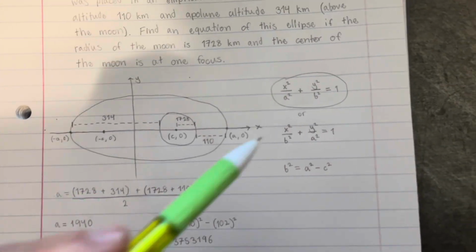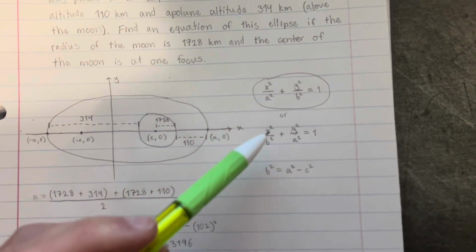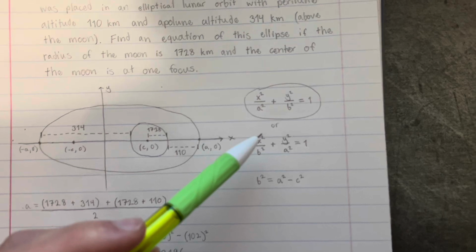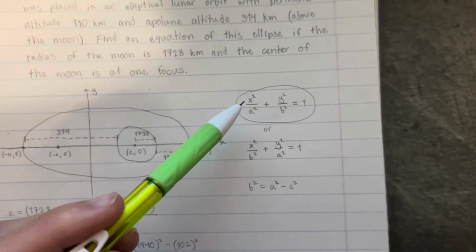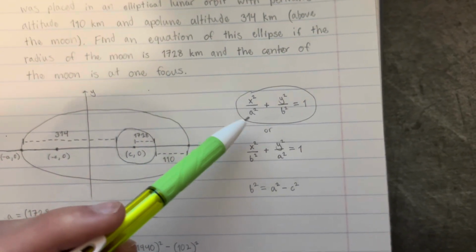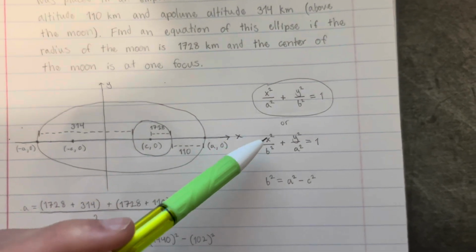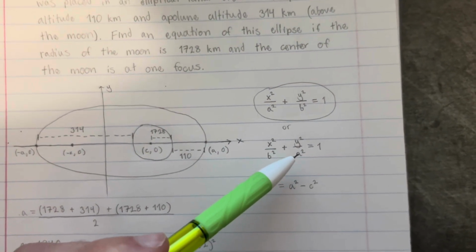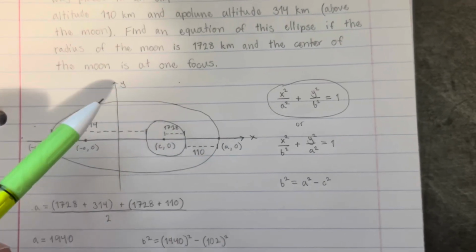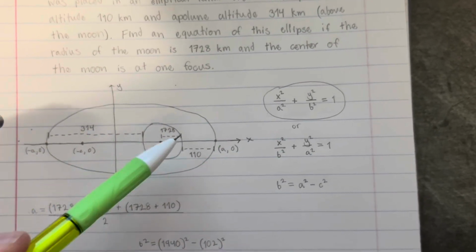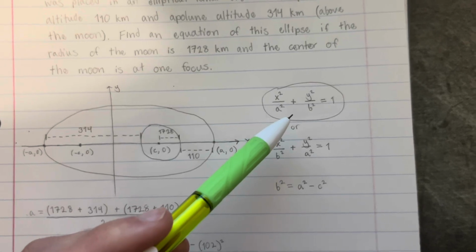And then the next thing we want to do is choose which ellipse equation we want to use. We have this one where x squared is over a squared, and that's if our focus point is on the x-axis. Or we can have y squared over a squared, which is if our focus would be on the y-axis. And since our focus is on the x-axis this time, we choose this equation.